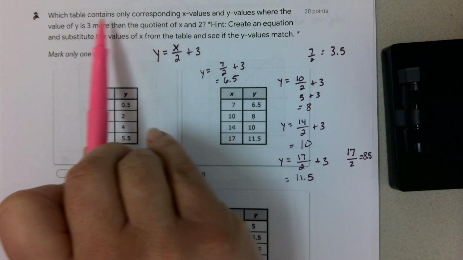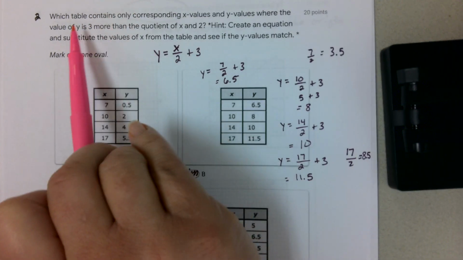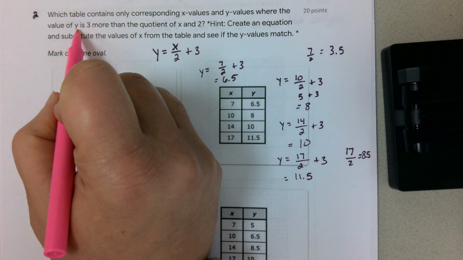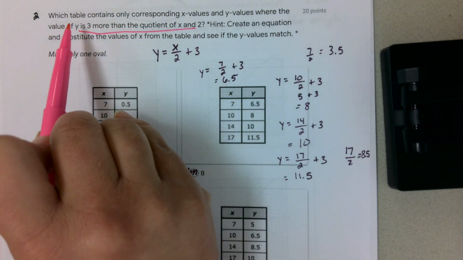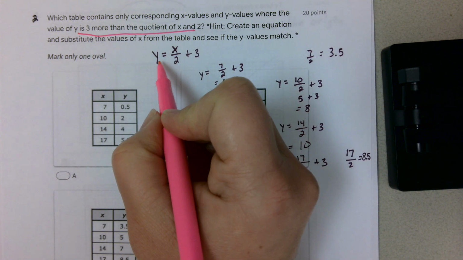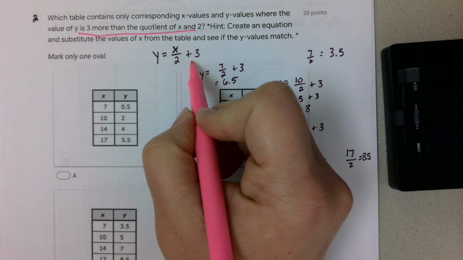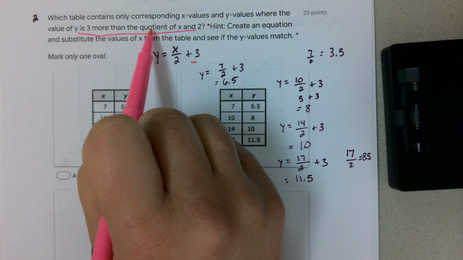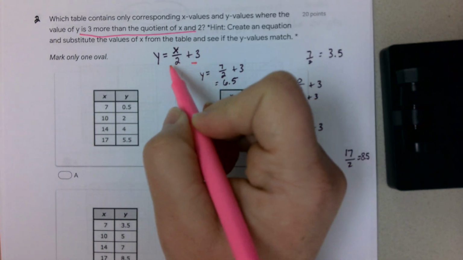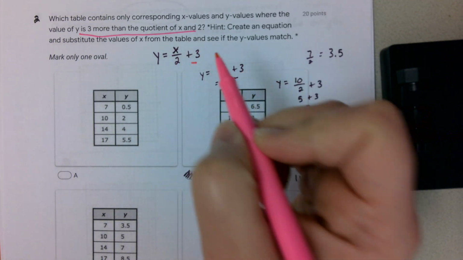I gave you some of these in your notes. So if you went through and did your Edpuzzle and notes, I gave you a lot of examples of how to build this. So y equals 3 more, that's this plus 3. Then the quotient of x and 2. So x, and this is my quotient, dividing here, plus 3.